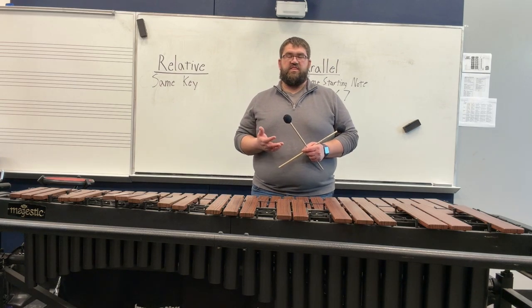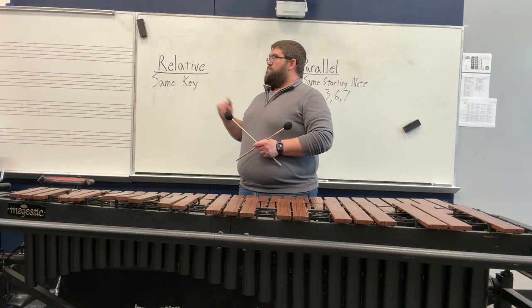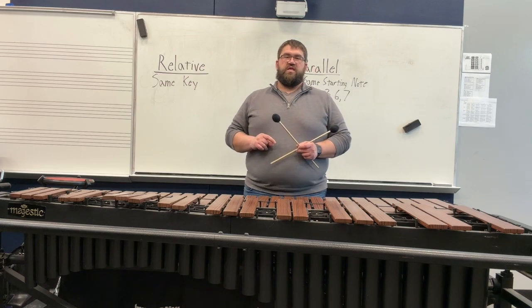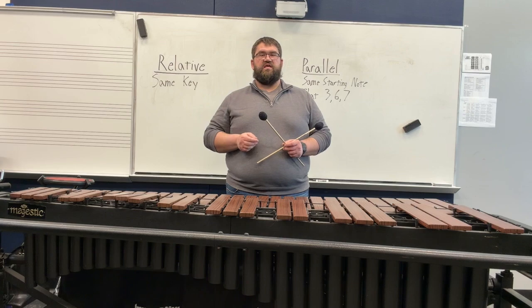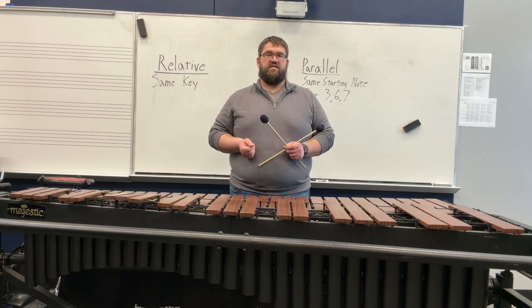Now when I teach and think about them, I'm thinking about my relative minor scales, because I go down 3 half steps and I play the same key signature. It also helps me think theory-wise through what my key signatures look like.